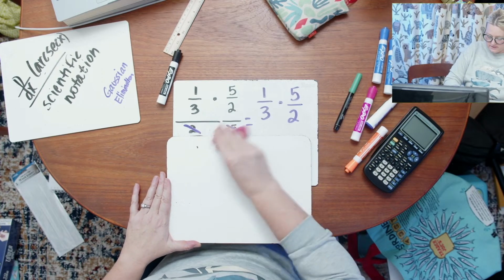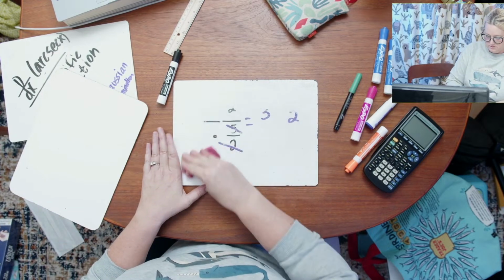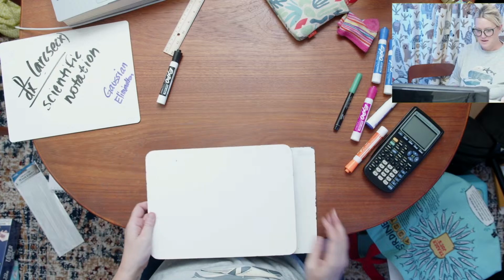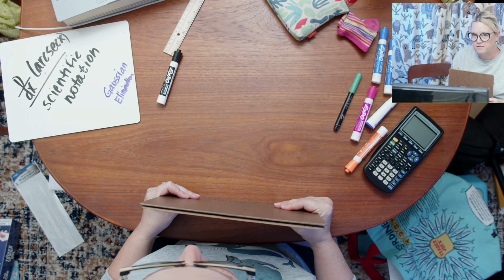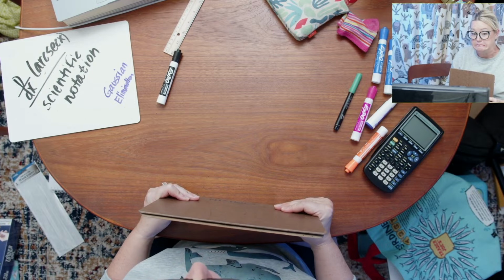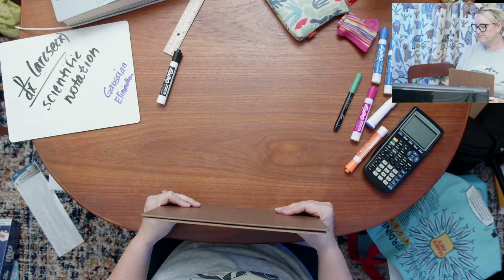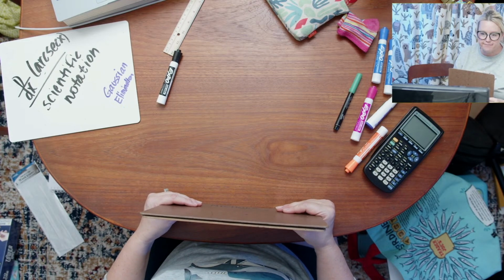All right, so scientific notation. Ugh. I'm not a big fan of scientific notation. I don't really love it. I guess I understand why we do it.